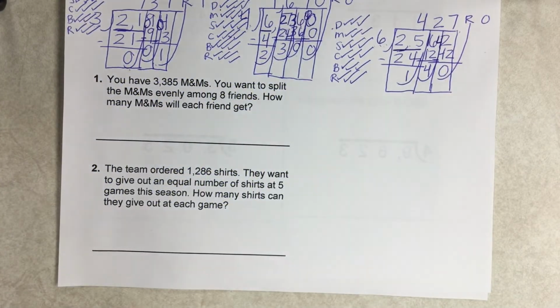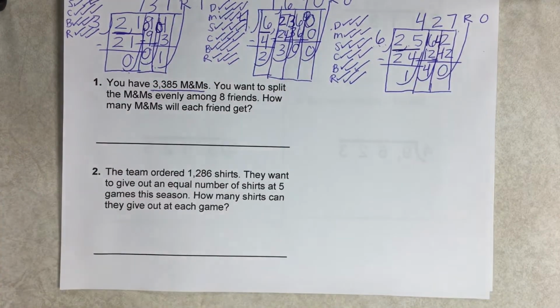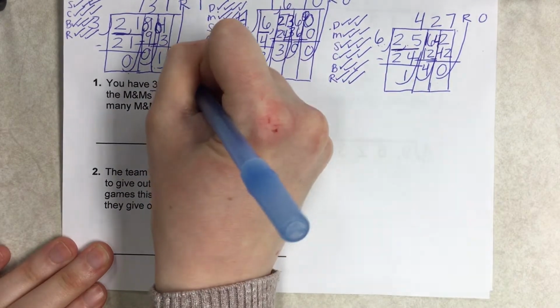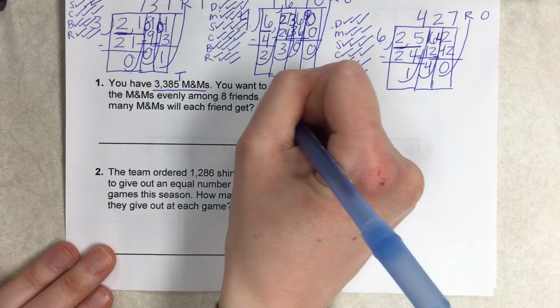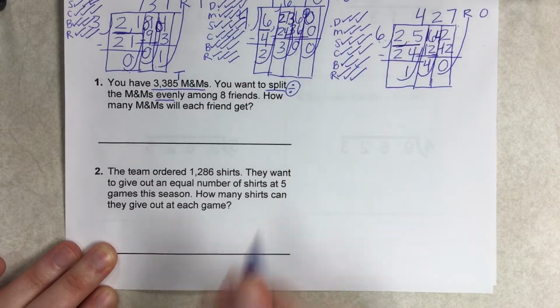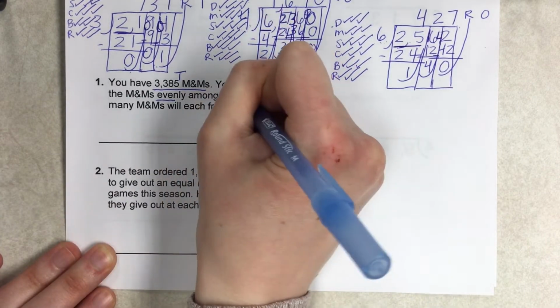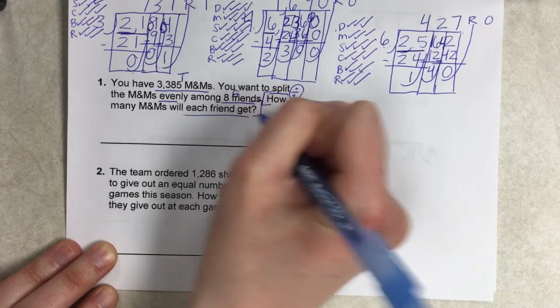All right, moving on to word problems. Number 1, you have 3,385 M&Ms. Yum, that is our total number of M&Ms. You want to split the M&Ms evenly. So split evenly is a hint word for division. Among 8 friends. 8 friends is the groups I'm sharing with. My question is, how many M&Ms will each friend get?